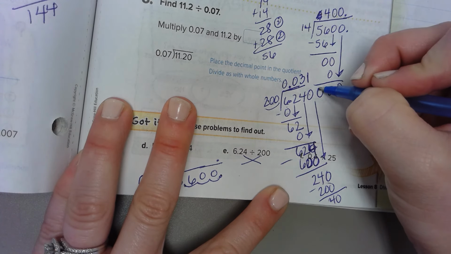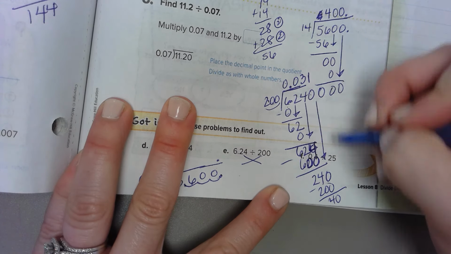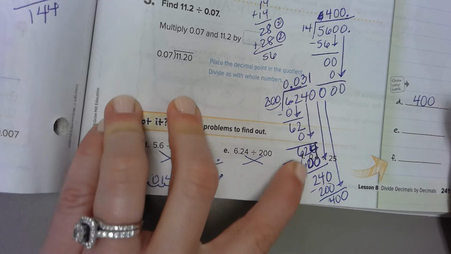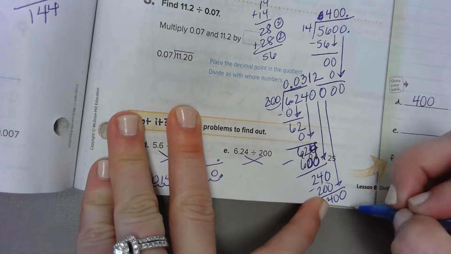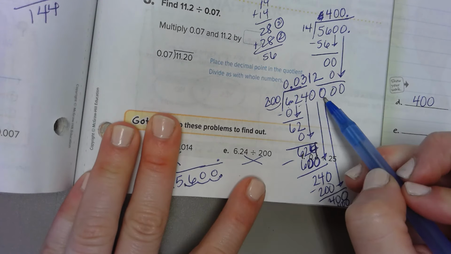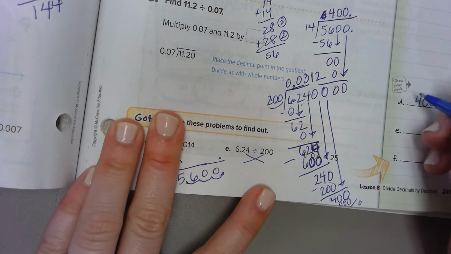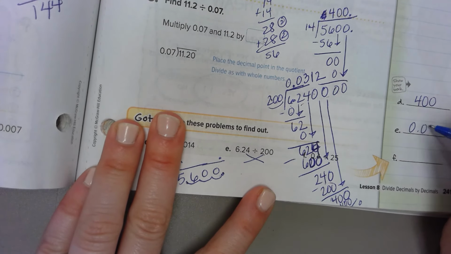Add another 0, because I still don't have 0 down here. I'm going to bring that all the way down. So now I have 400. And notice 200 can go into 400 evenly. 2 times. We get 400. When we subtract, we get 0. And we're done. We have our answer. We're out of digits up here because we had to keep adding zeros. 0.0312 is my answer for letter E.